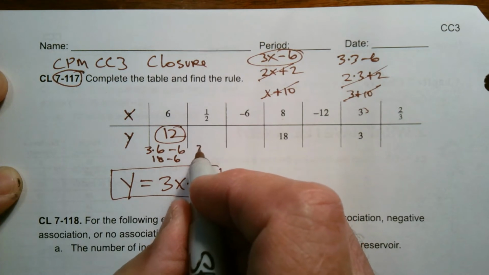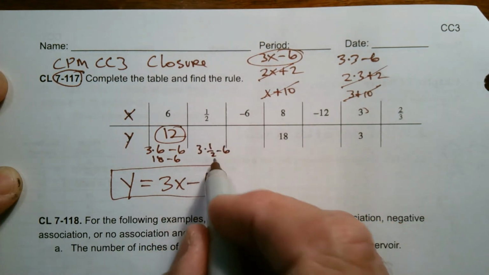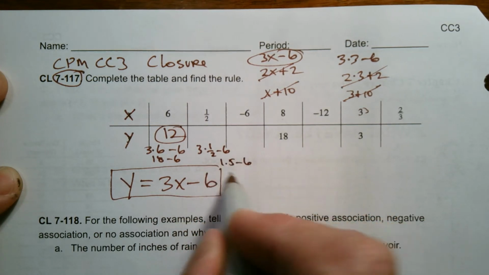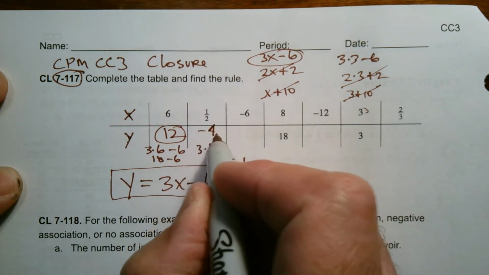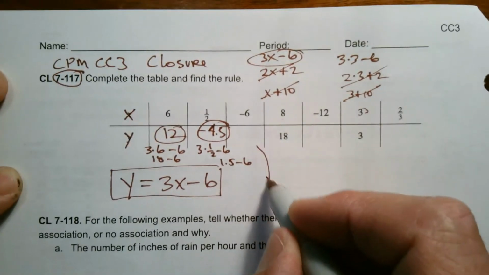Next, 1 half. So it's 3 times 1 half minus 6. 3 times 1 half is 1 and 1 half, or 1.5. 1.5 minus 6 is negative 4.5.